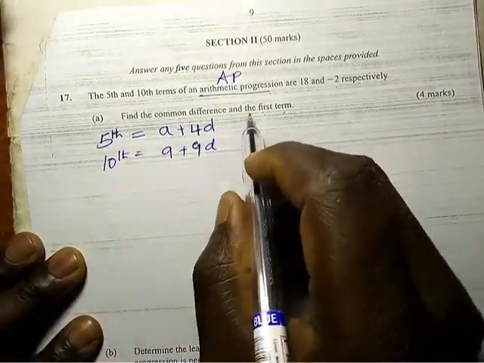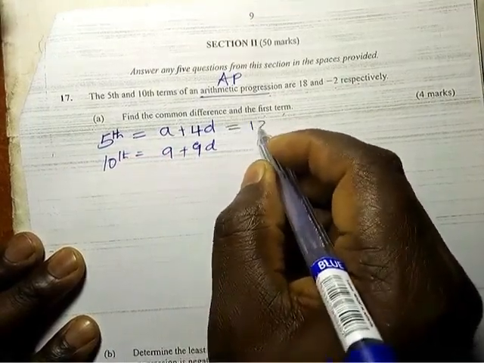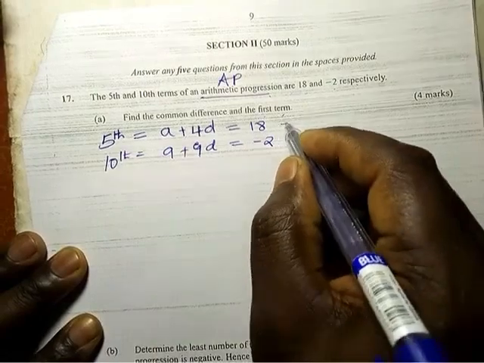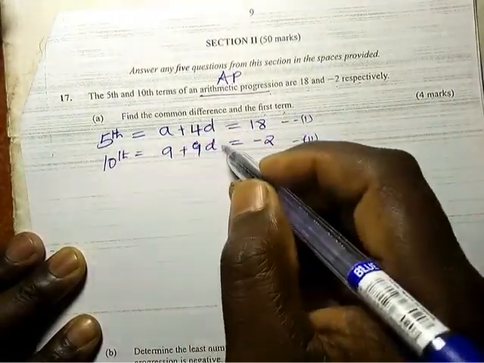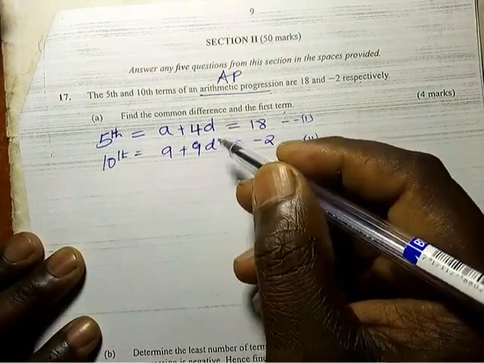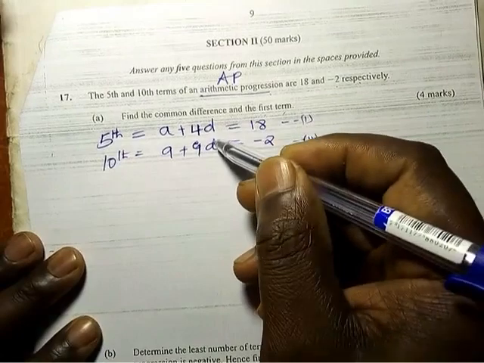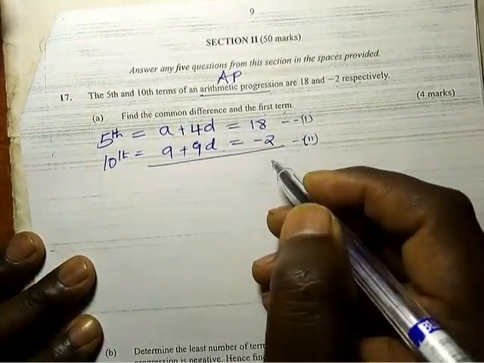Fine. But we are told the fifth, so this one is equal to 18 and this one is equal to negative 2. So we are going now to solve. This is our equation 1, equation 2. So we are going to solve this using simultaneous equations. We can solve them using elimination, substitution, whichever you want. So let us just use elimination.